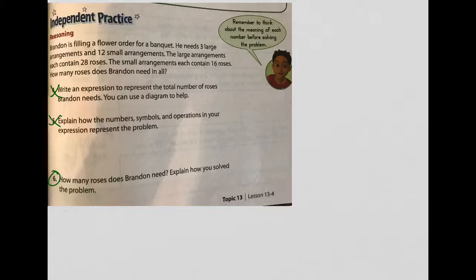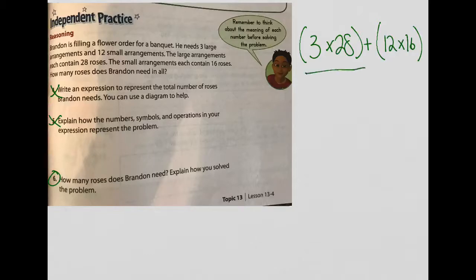Okay, so let me write my expression again. I have 3 large arrangements with 28 roses in each, and I'm going to add that to 12 small arrangements with 16 roses in each. So just like order of operations, I can start in either set of parentheses. I'm going to start on the left and then work my way right to get the total number of flowers in them. So I have 28 times 3. 3 times 8 is 24. We'll group the 2. 2 times 3 is 6, plus 2 is 8. So I have 84 roses in my large arrangements.